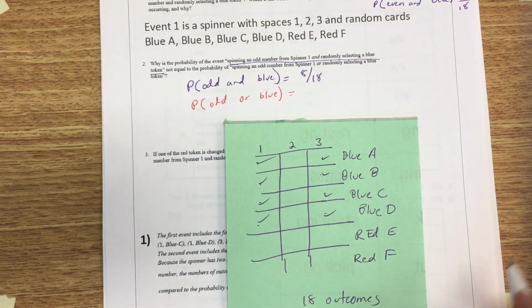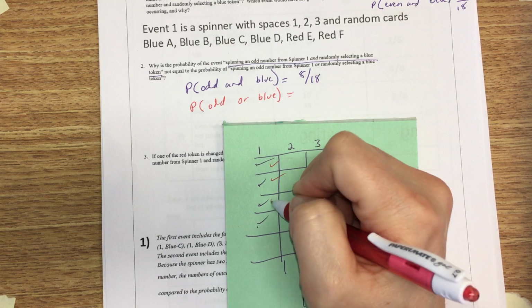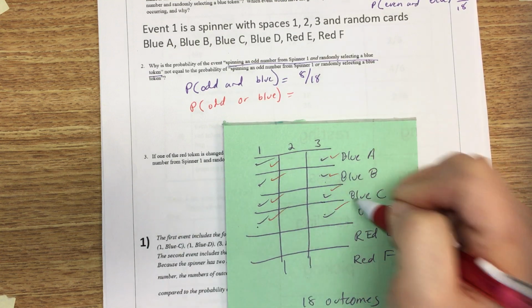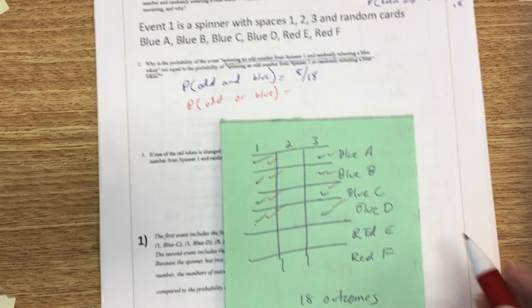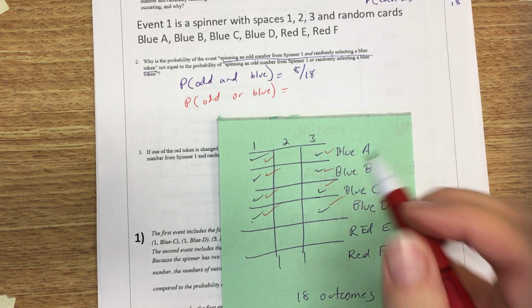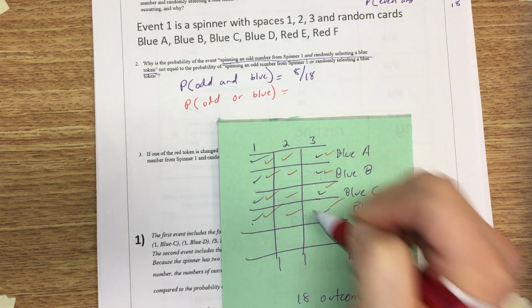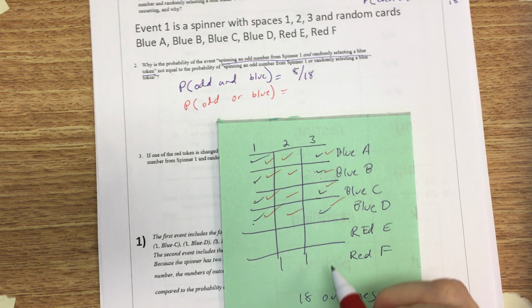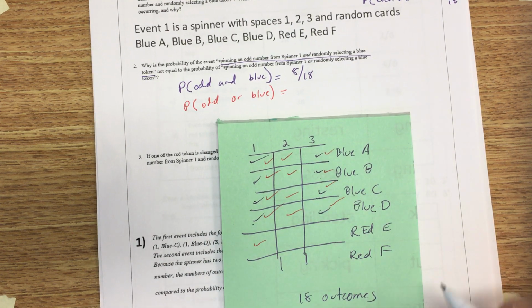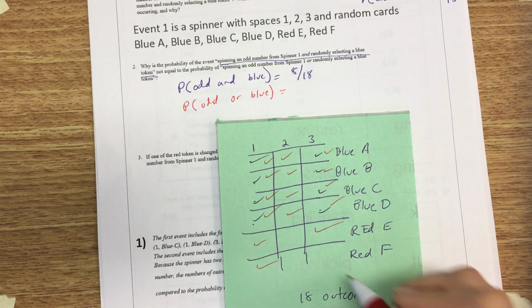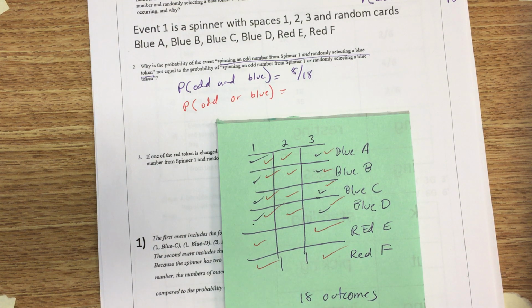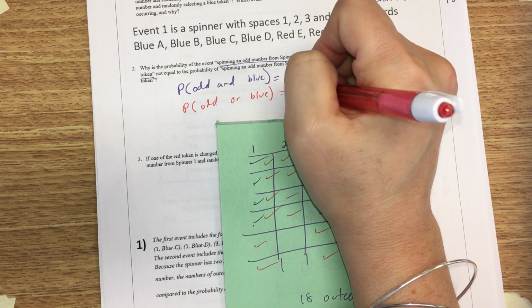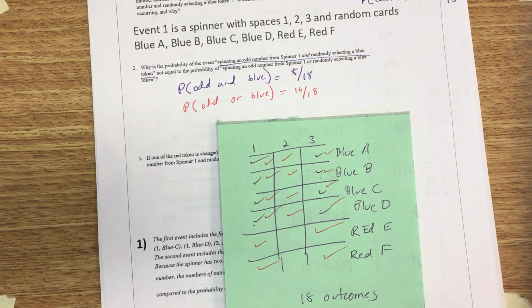Okay, so if something is odd or blue, if it's odd and blue, that qualifies. So I'm going to check off those 8. But I could also add the evens in because they are blue. It's odd or blue. But I also could add in 1 and red E, 1 and red F, 3 and red E, 3 and red F. So I actually have all but 2, so that's going to be 16 out of 18.